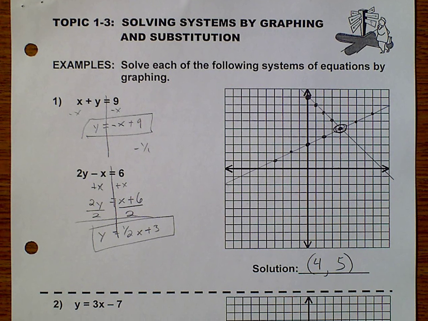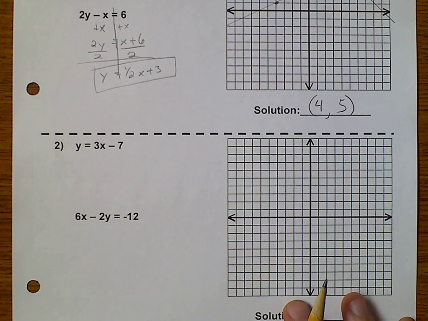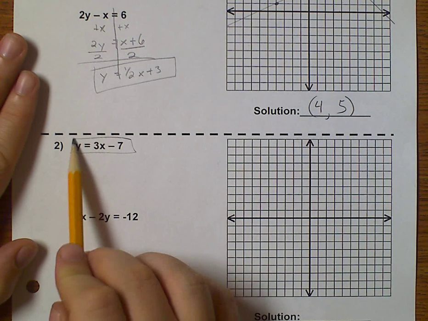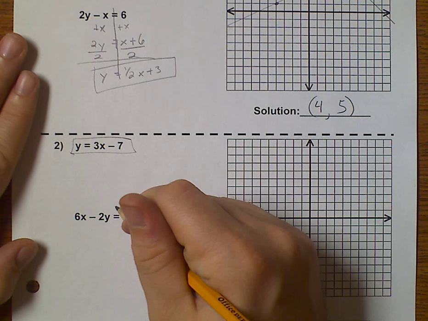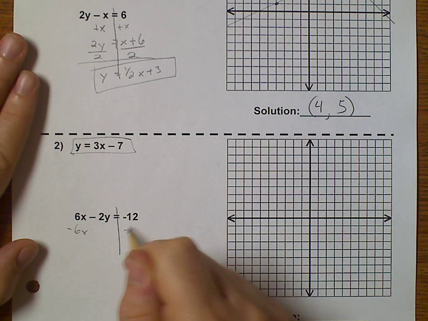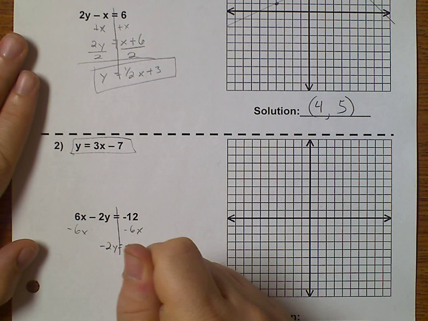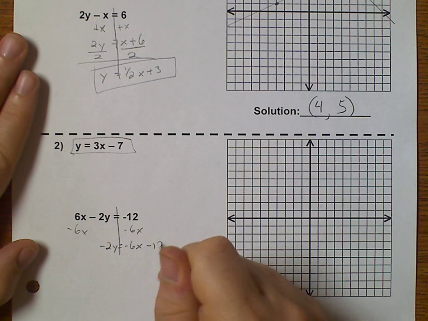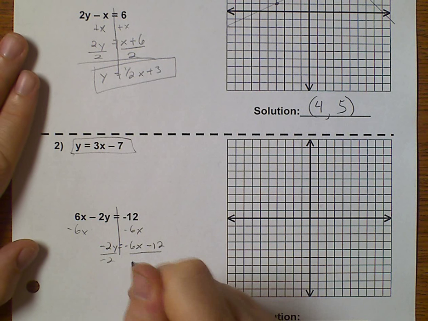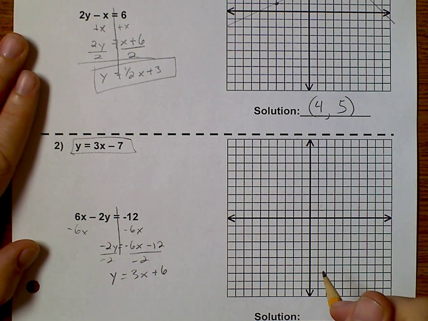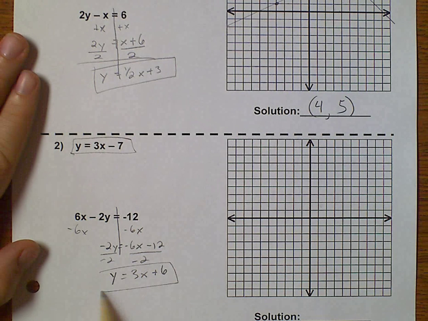And now example number 2. Well, this first one is already solved for y, so I can leave it alone. Now I need to solve the second one. I'm going to start by subtracting 6x from both sides. Negative 2y equals a negative 6x minus 12. Divide everything by negative 2. Y equals 3x plus 6. Go ahead and graph these.